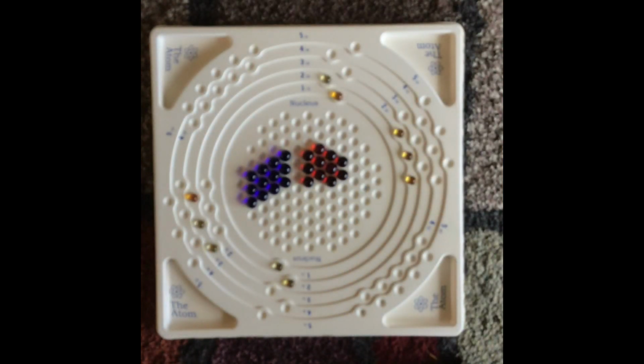There, now I've got 12 neutrons. Now let's fix our electrons. So we've got 9 on there. No, we have 10 on there now because we gained 1. So I just need to put 1 more electron. So I'll put my 1 electron here.